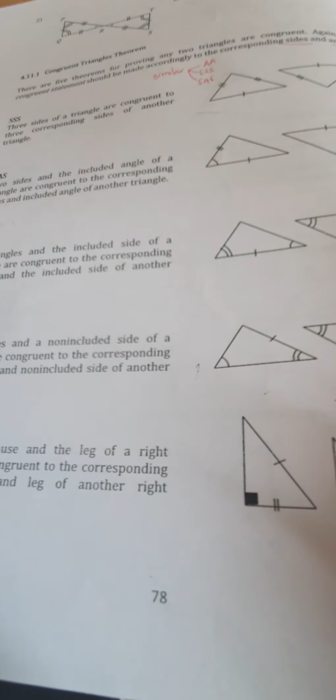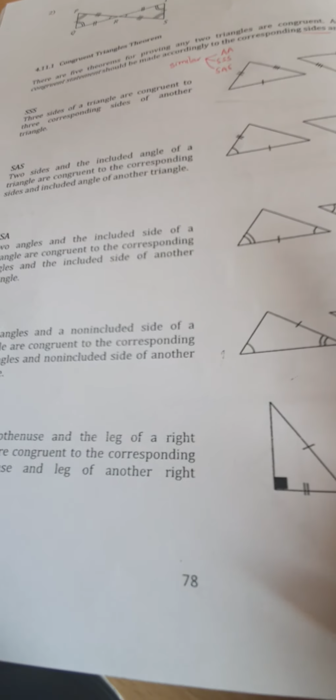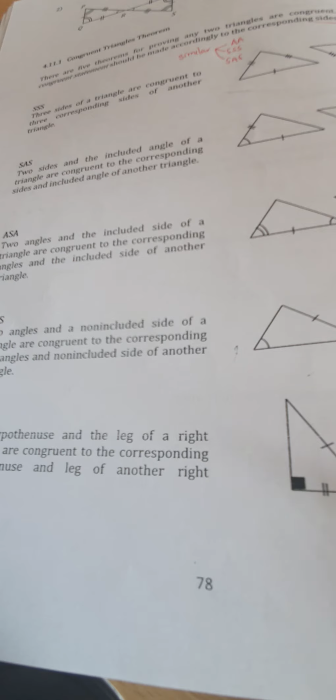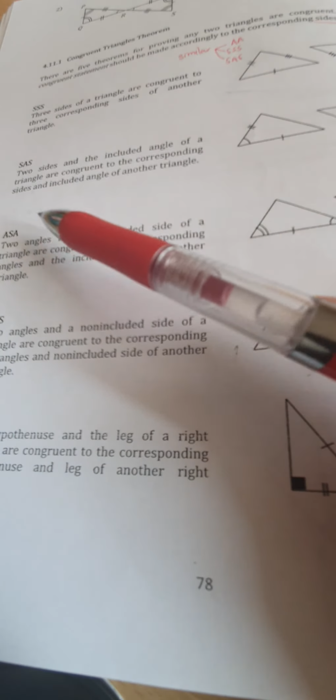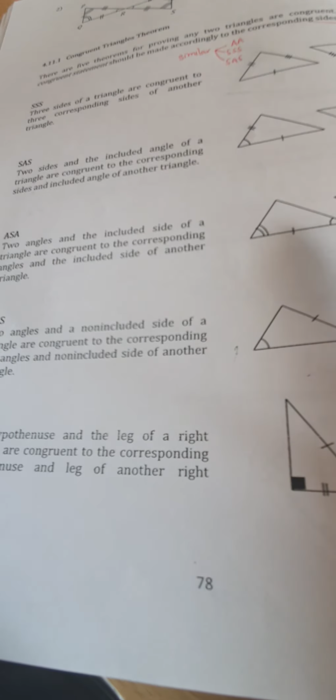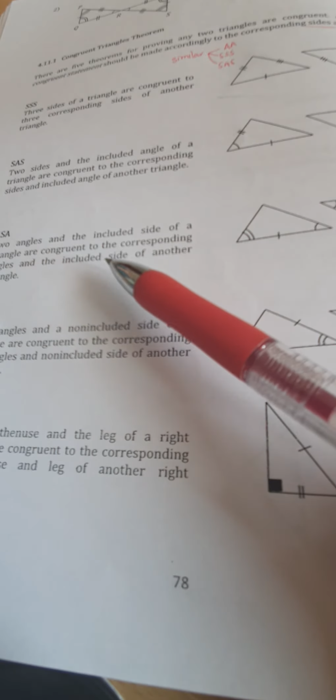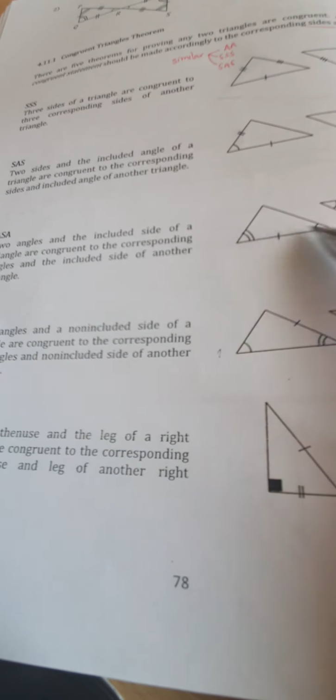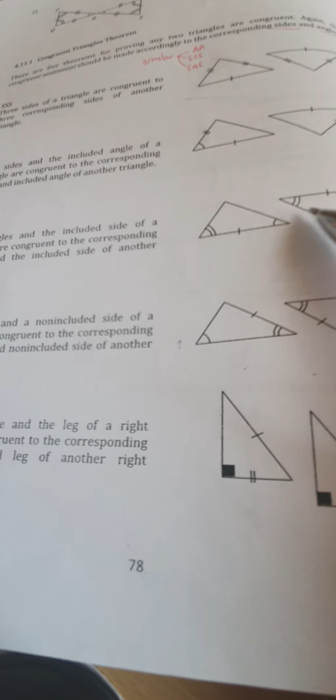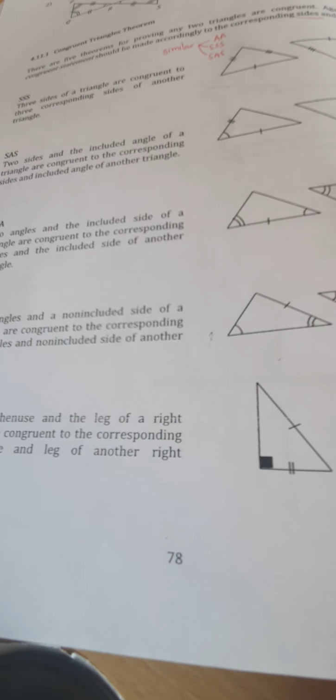And then we also have ASA. ASA: two angles and the included side of a triangle are congruent to the corresponding angles and the included side of another triangle. So this one considers angle, side, angle. Here an angle and then a side and then you have an angle here. This one is two angles and the included side, meaning the side between the two angles. It must be equal. If both triangles are equal, then they are congruent. Next we have AAS.